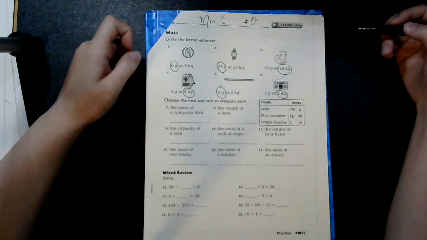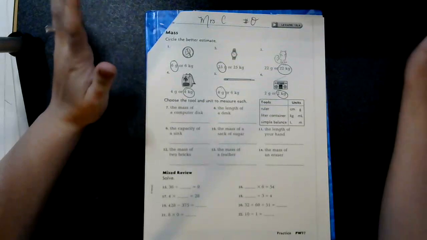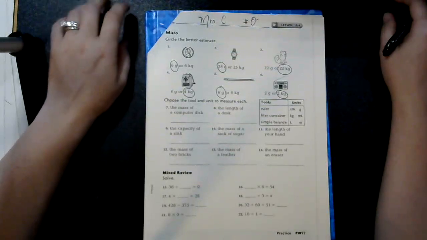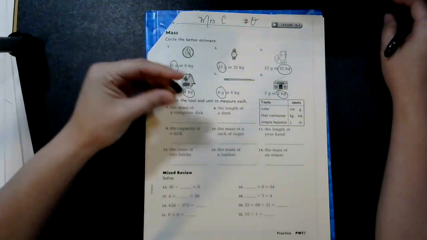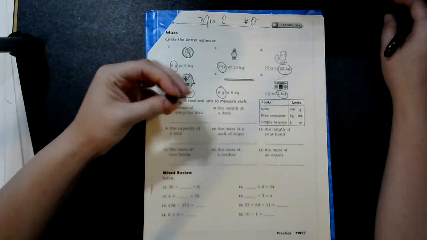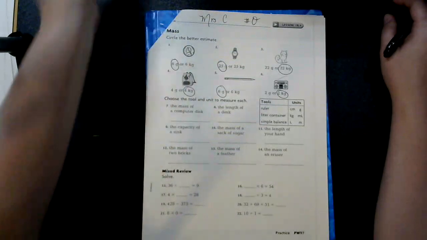Choose the tool and unit to measure each. The mass of a computer disk. I got a question the other day on Google Classroom about what the picture was. It was a floppy disk, which is an old school USB drive. A thumb drive, a flash drive, a jump drive.